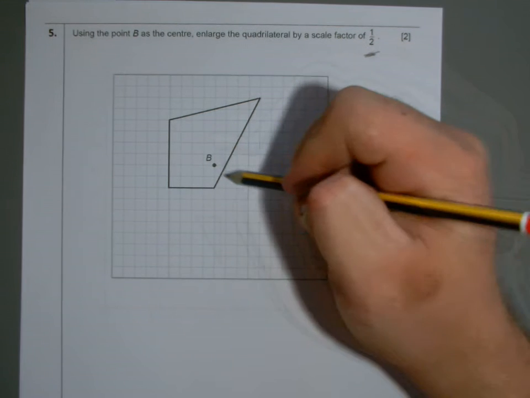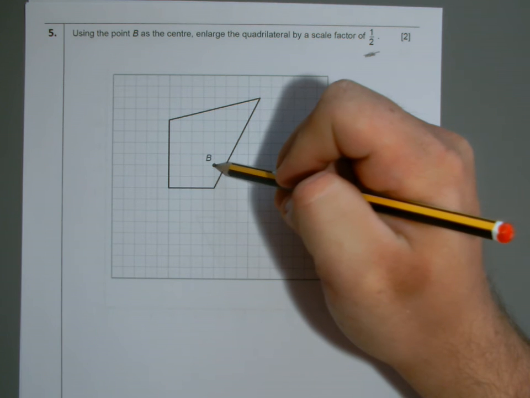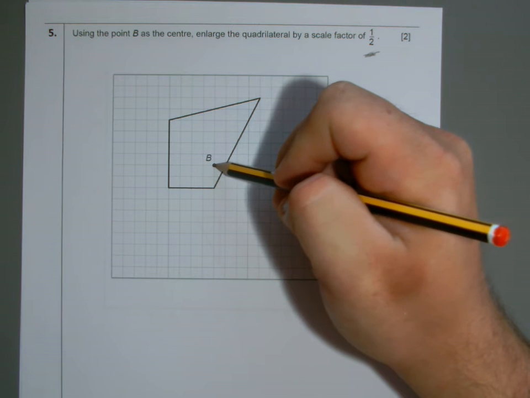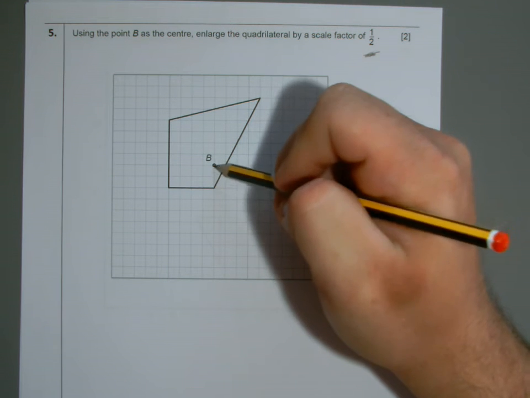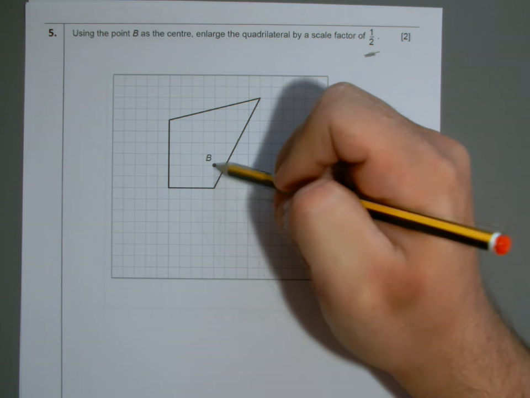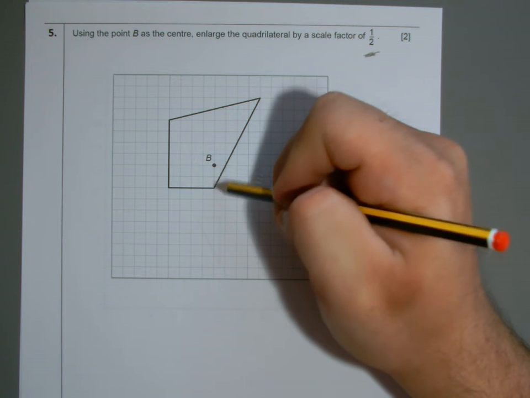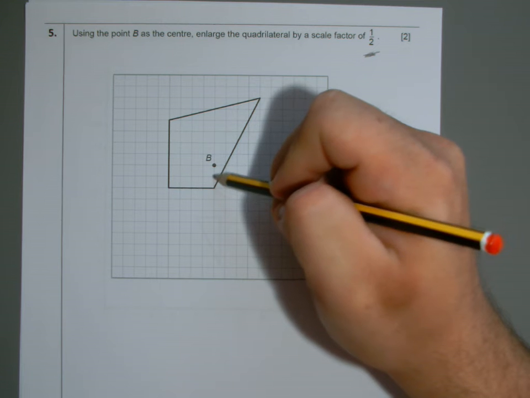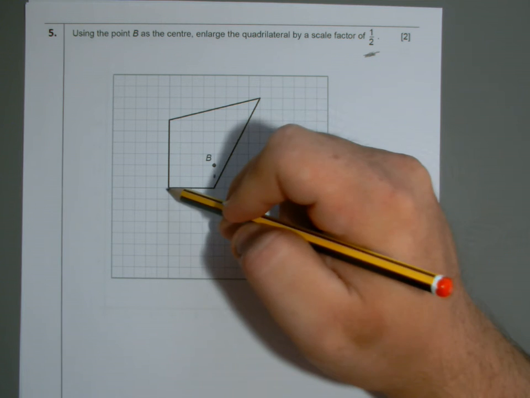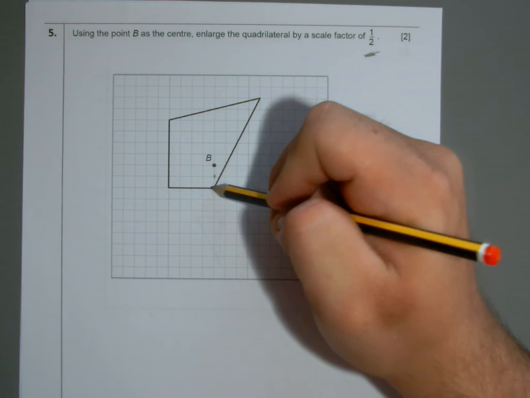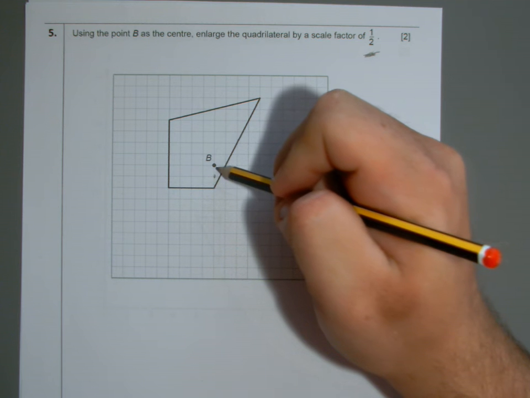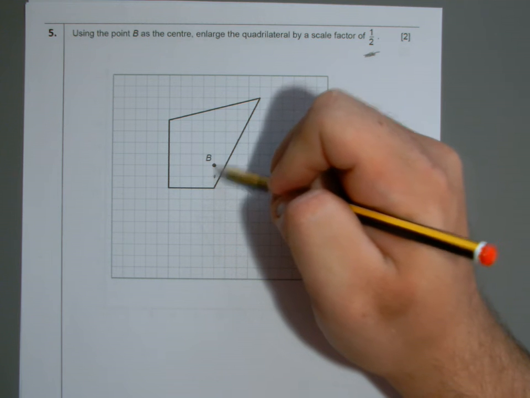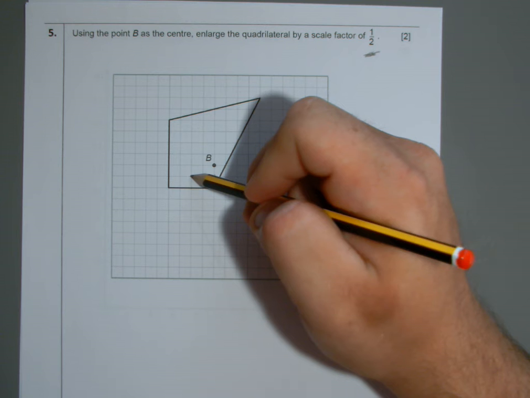Now, quite simply again, all you've got to do is focus on the centre of enlargement and see what you've got to do to get to each corner point. So here, you've got to go down 2, haven't you? Well, if you're going to halve that, because the scale factor is a half, instead of going down 2, you're going to go down 1. So we're going to go there. To get to that corner point, I've got to go down 2, back 4. Well, I'm going to halve that. So instead of going down 2, I'm going to go down 1, and then I'm going to go back 2 instead of going back 4.